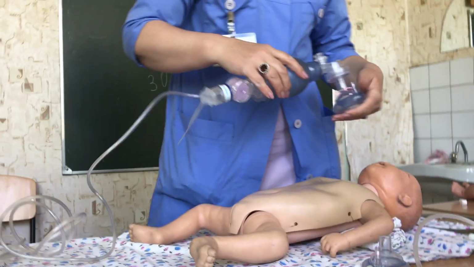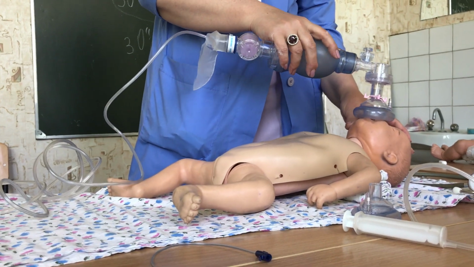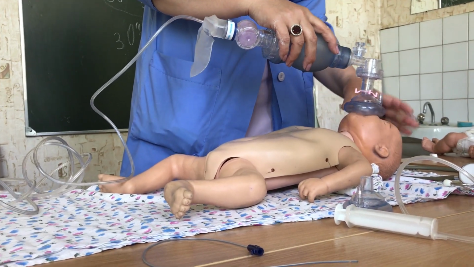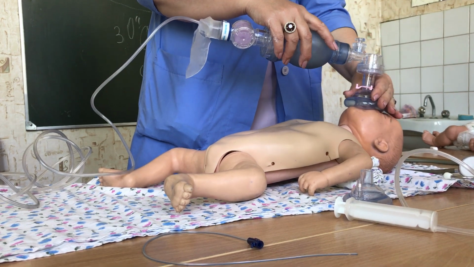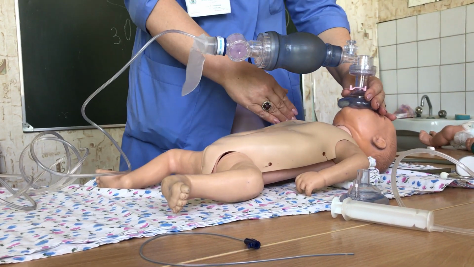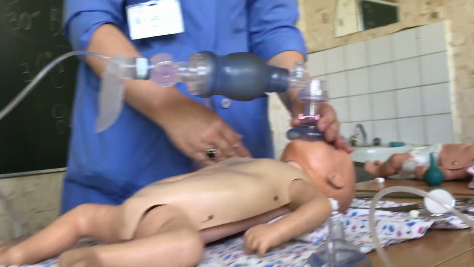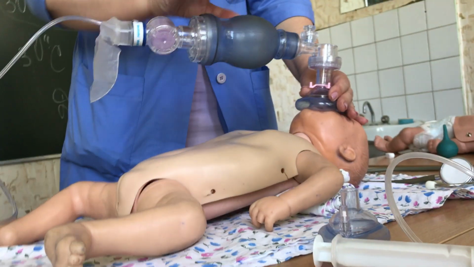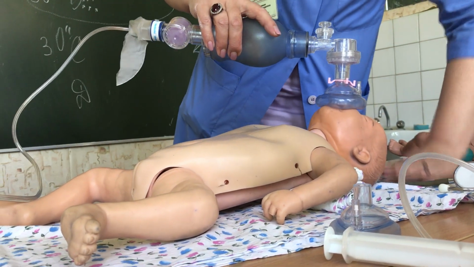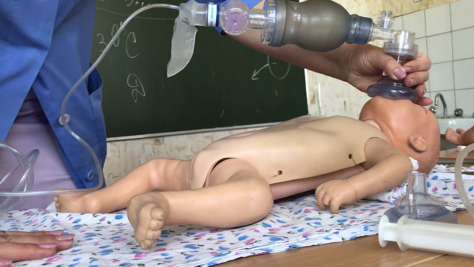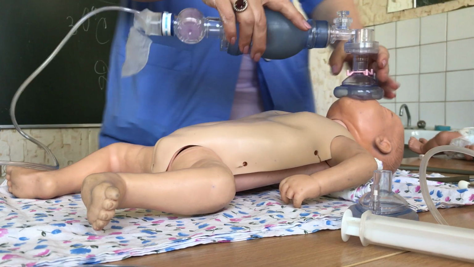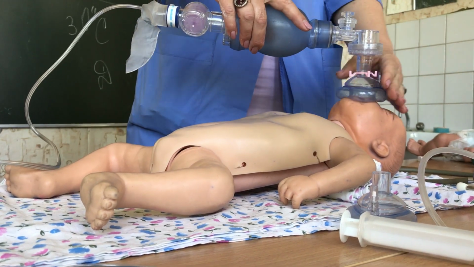You are learning how to do it through a mask. One hand fixes the mask. You stand near the newborn as I do now, at the side or near the head. You can't stand here. This is a professional mistake. One hand fixes the mask.